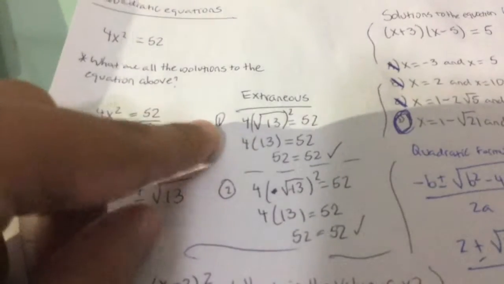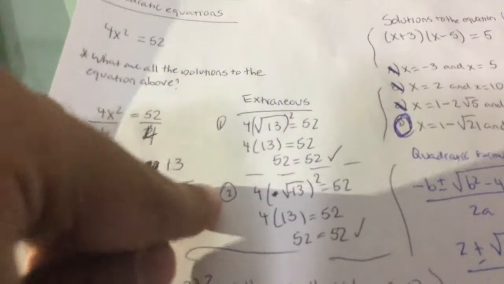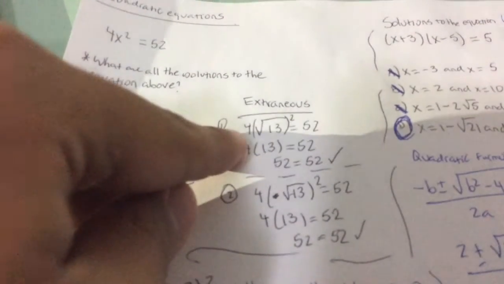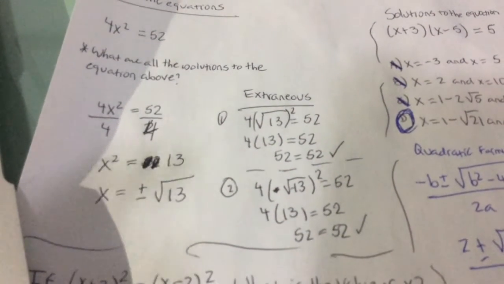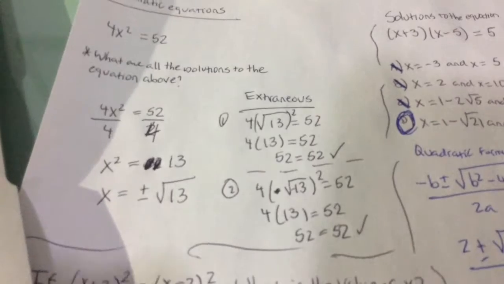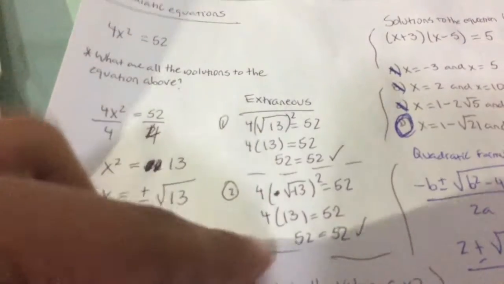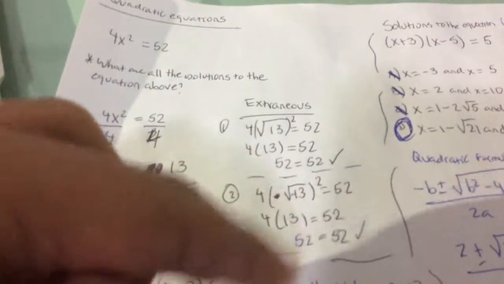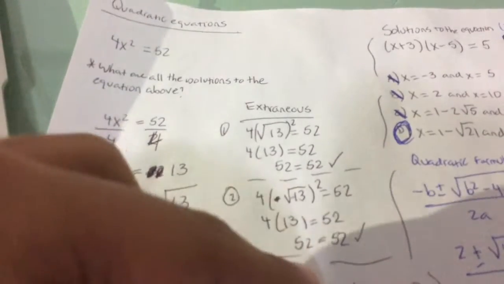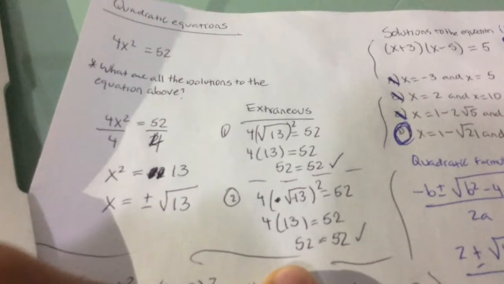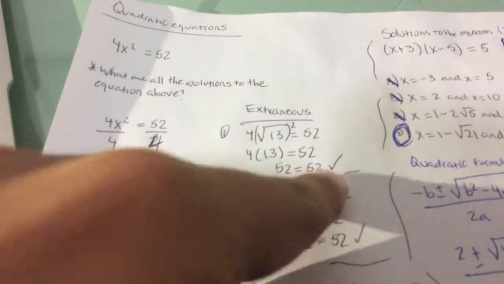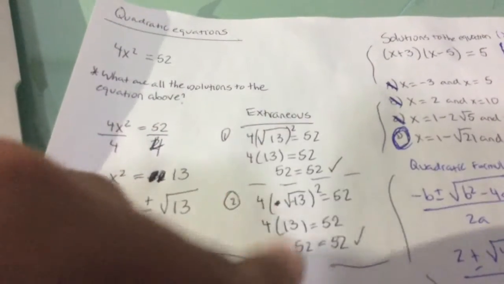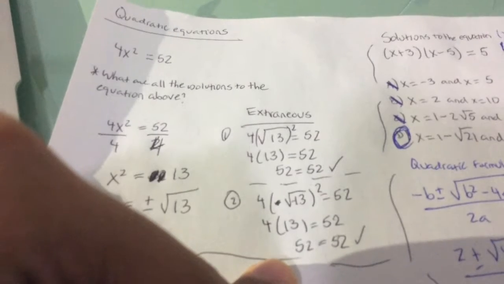And guys, you need to do this, of course. You need to prove that your answers are right. So you substitute the value that you got, the positive value and the negative value, and if there is an equality in both, I mean, if both values are equal to the amount that you had here, therefore the answer is correct.